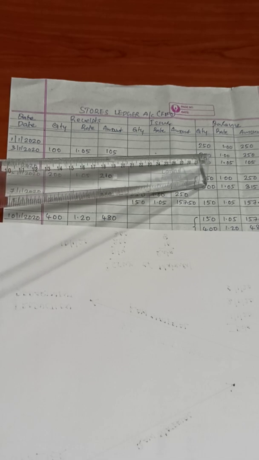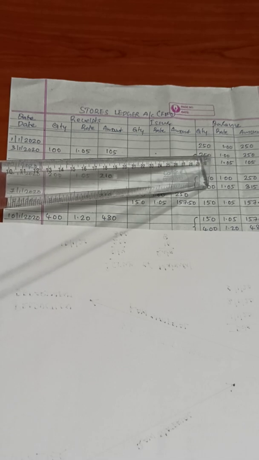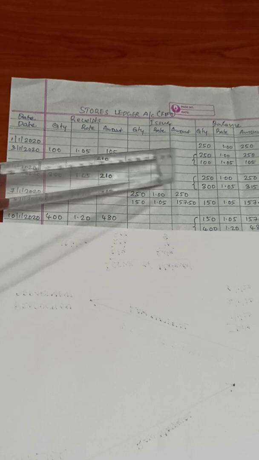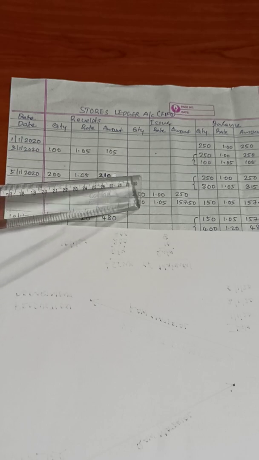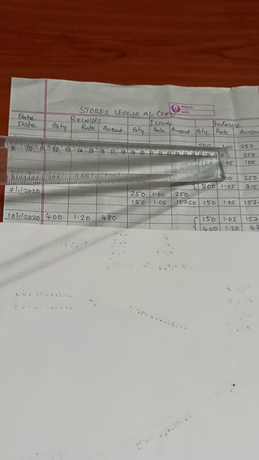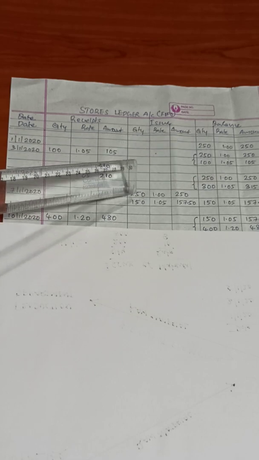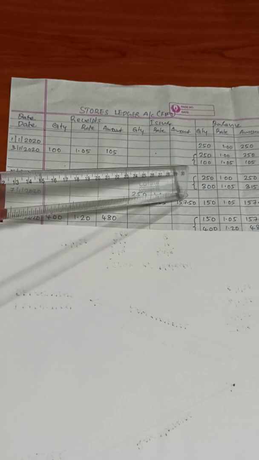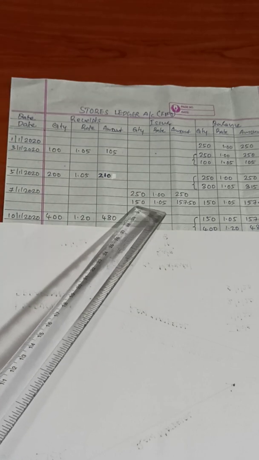So we will look here. Here we have 300 units. So we will take 150 from this 300. The rate is the same, that is 1.05. Multiply this, we will get 157.50. Okay, so 400 units are issued.